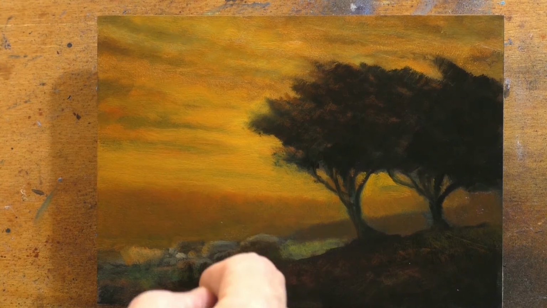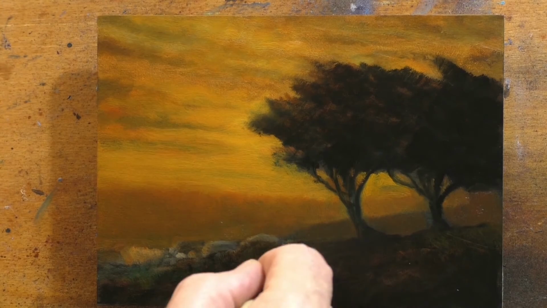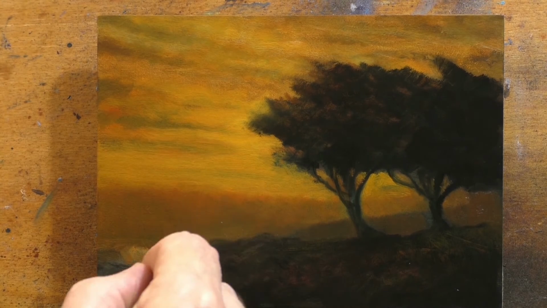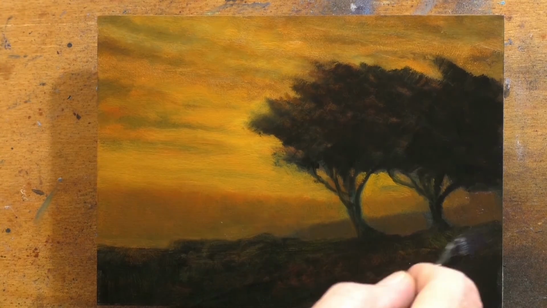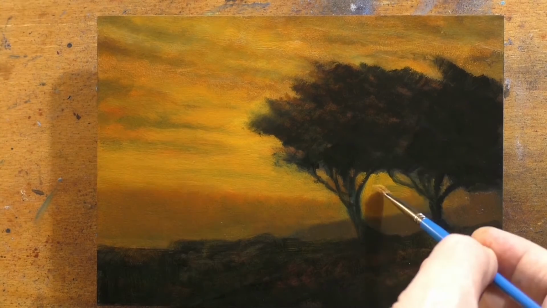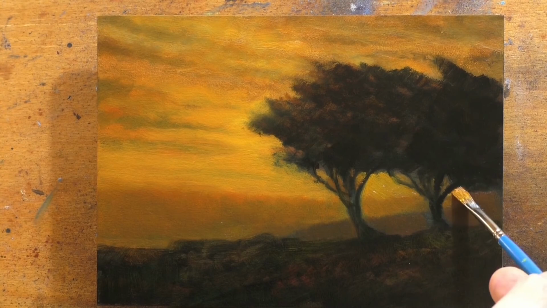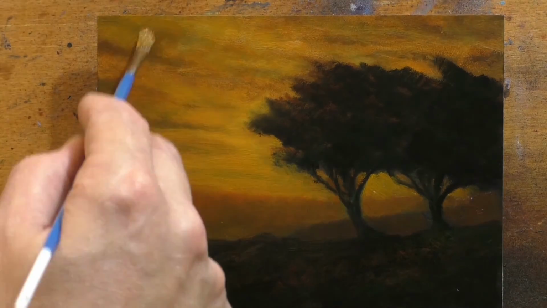Yeah, so you can see I've just made the decision. I'm going to go with the whole entire foreground dark, and you can see how powerful that is. It's not exactly glazing what I'm doing, but in a sense it is, because I'm using the color black in a transparent way.